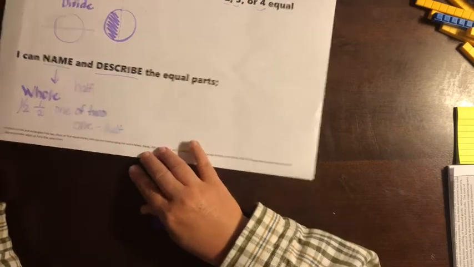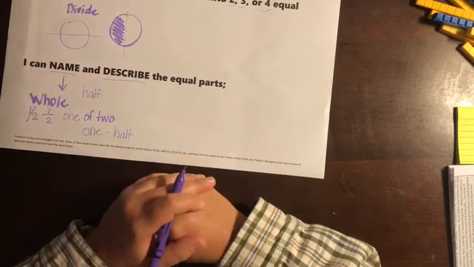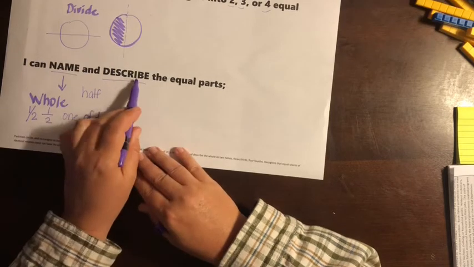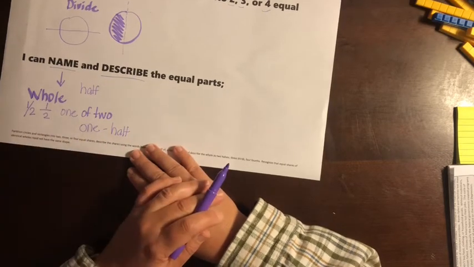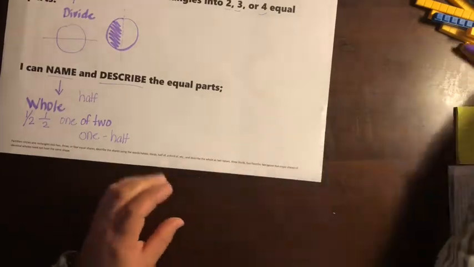Okay? So these are ways that we're naming them, and by naming them, we're giving a description too based off the whole. Okay? So we will get busy with that. All right, so go get your squares and then come back to Miss Foster.